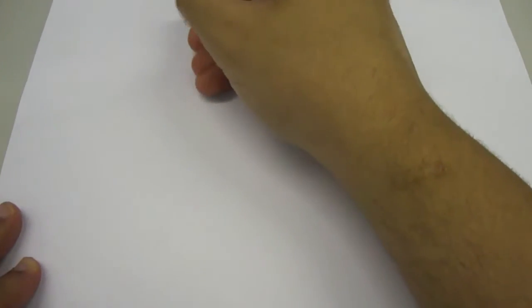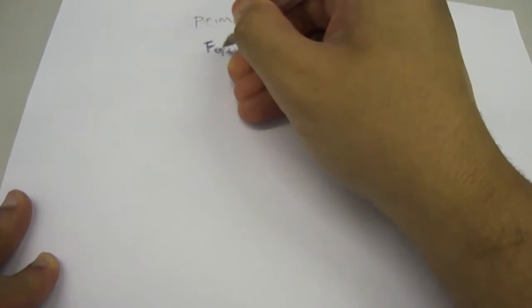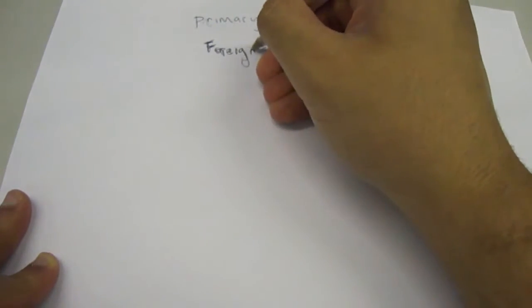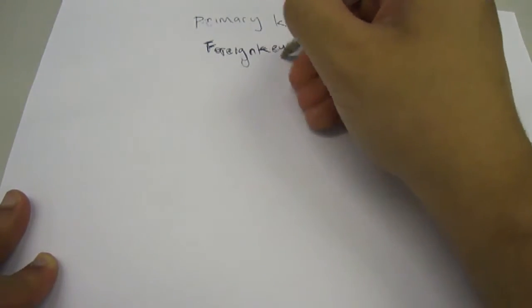Okay, the primary key will be underlined, and the foreign key will be in bold, so technically this should be in bold.